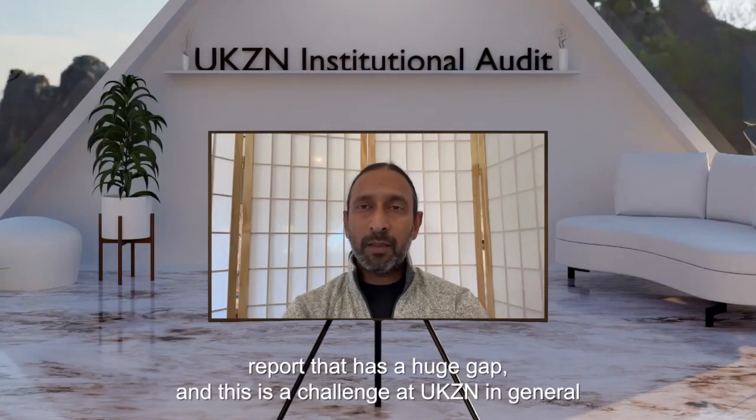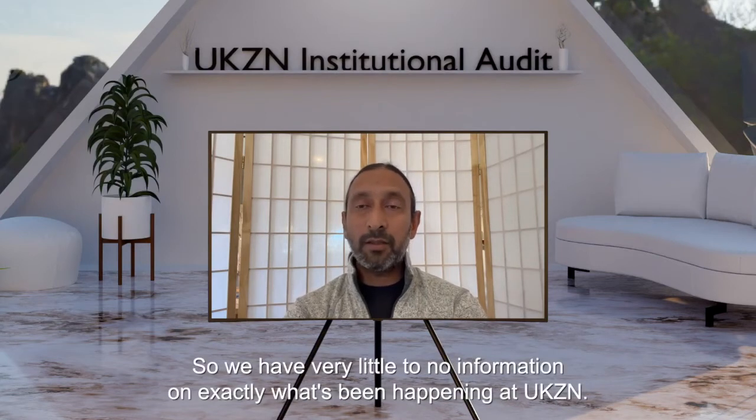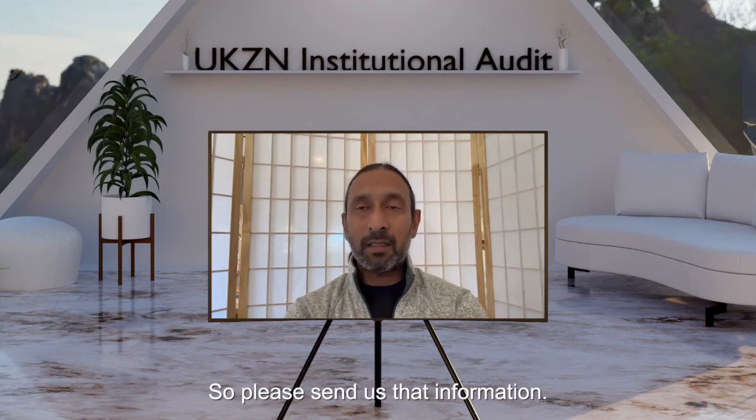The one part of the report that has a huge gap, and this is a challenge at UKZN in general, is that of the community engagement projects. So we have very little to no information on exactly what's been happening at UKZN. So please send us that information.